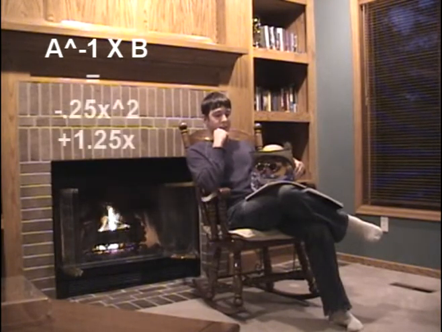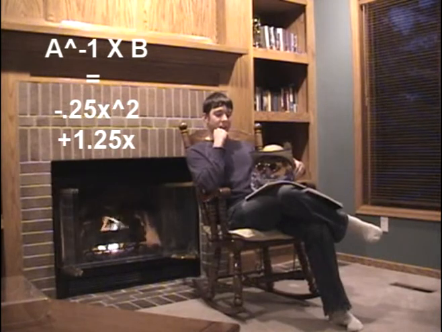And what you get from that, in the final stage of our equation, is a is equal to negative 0.25, b is equal to 1.25, and c is equal to 0. So then our equation will look like this: negative 0.25x squared plus 1.25x.